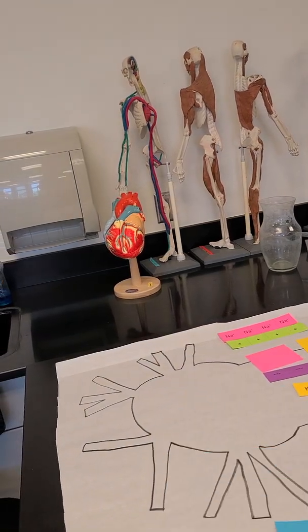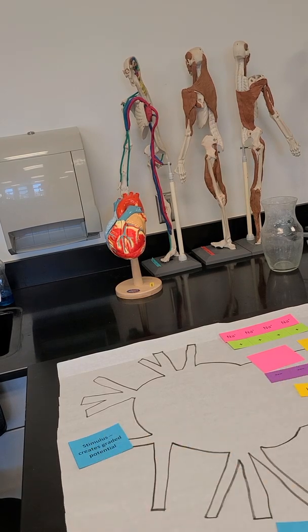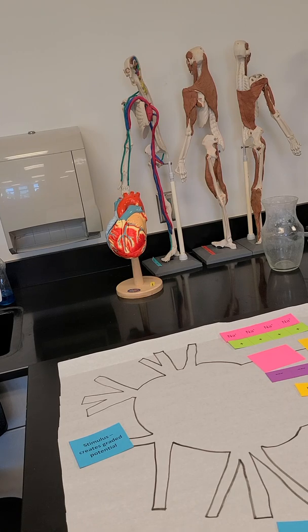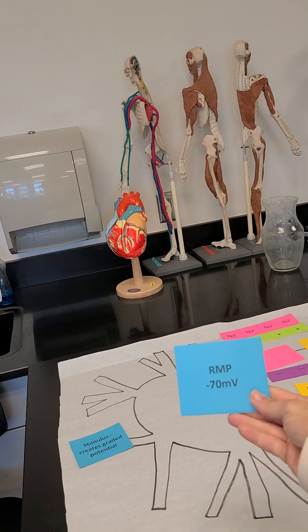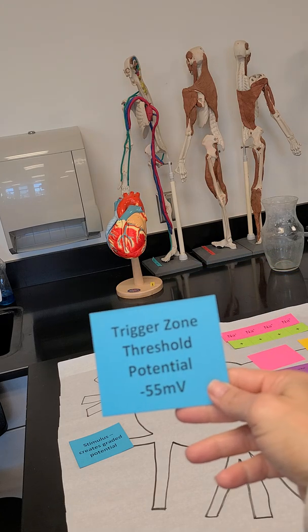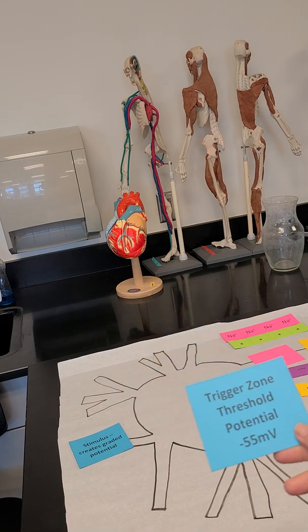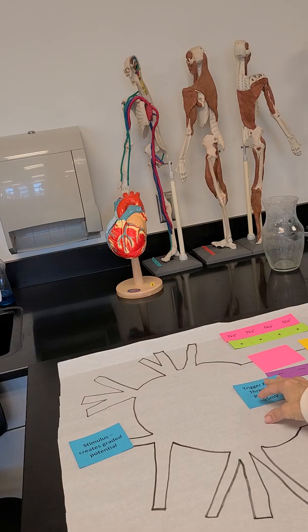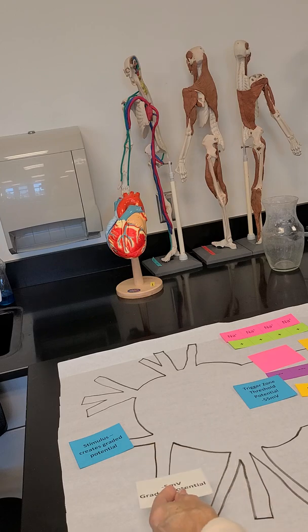And a potential is just the charge across the membrane, the potential energy stored in the membrane from the electrical charge, from the difference in charges. And graded potentials are different amounts. Okay, so the resting membrane potential, remember, is negative 70. In order to create an action potential, we need to reach a threshold value of negative 55 millivolts. And that threshold value will sum in this area called the axon hillock, where the cell body and the neuron meet. These white cards are going to represent different graded potential amounts, and these are created by the stimulus.